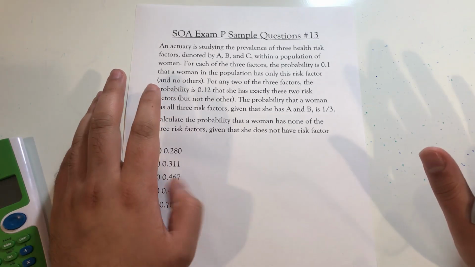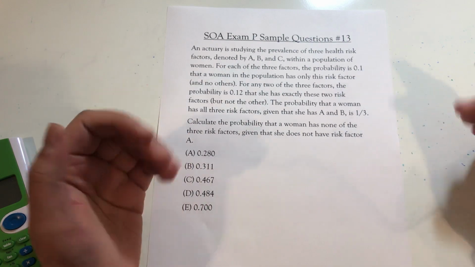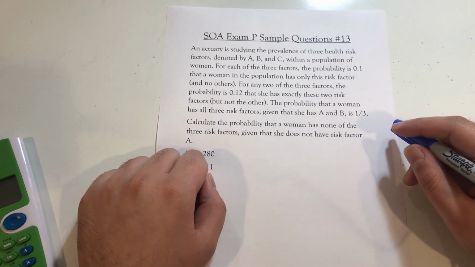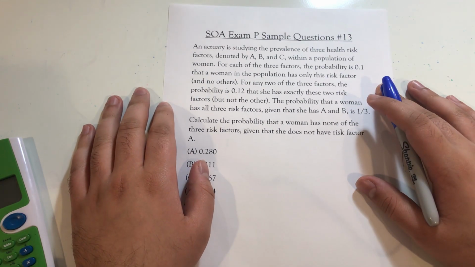So in this video, we're going to go through sample question 13 from the Society of Actuaries Exam P list of sample questions. All right, another fairly simple one focusing on general probability.